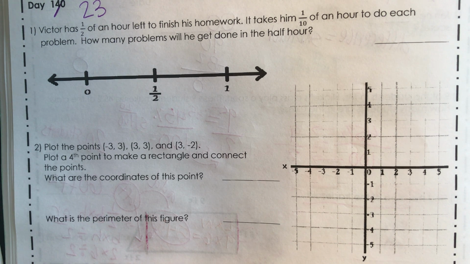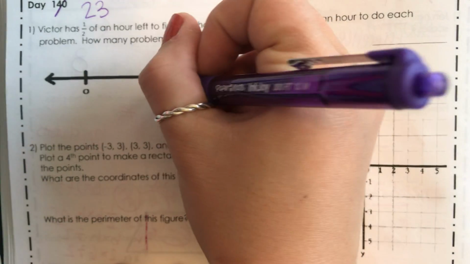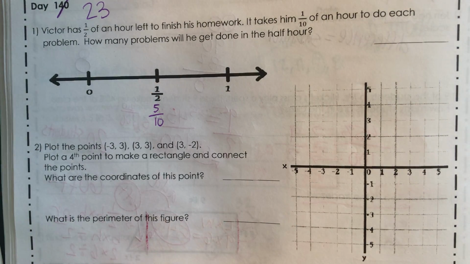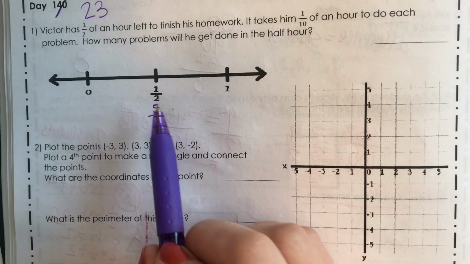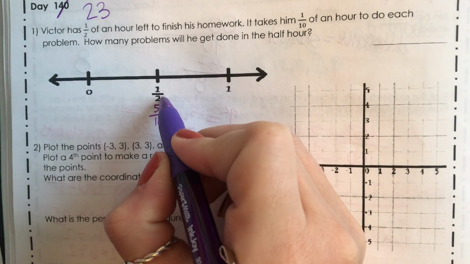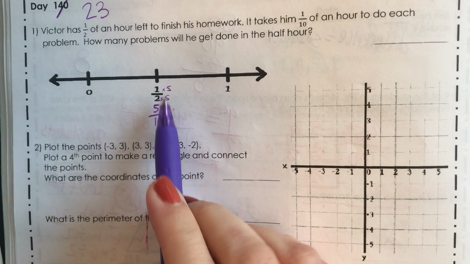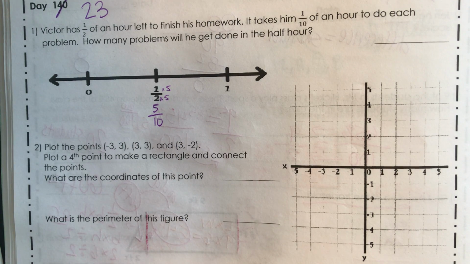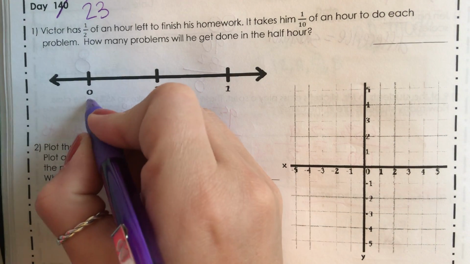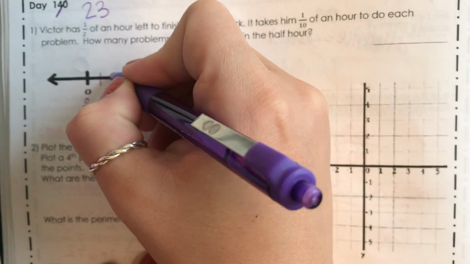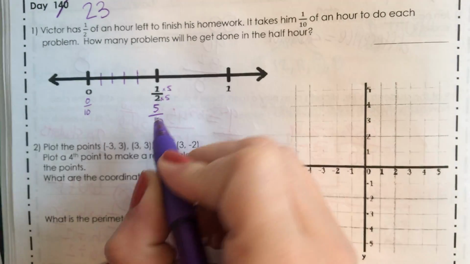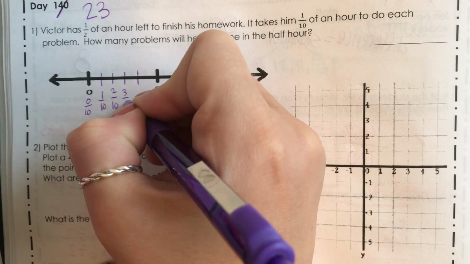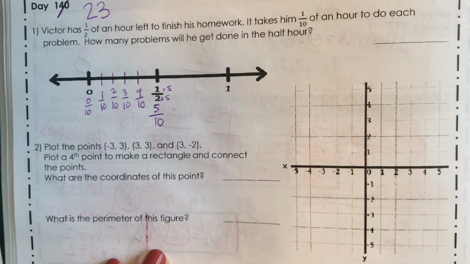So if we're working with tenths, right, a half an hour is going to be equivalent to 5/10, right? We can go ahead and say, well, how can I turn this 2 into a 10? I would multiply it by 5, and whatever I do to the bottom, I'm going to do to the top. So 5/10 is equivalent to 1/2, right? So that means if this 0 is 0/10, then we'd have 1/10, 2/10, 3/10, 4/10, and then we'd be at our 5/10, right? So we can go ahead and label those here, okay?